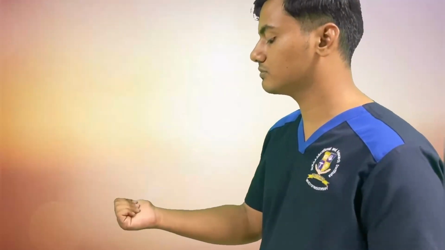So now all the four finger flexion, extension, now turn towards backward, do abduction of your fingers and adduction.